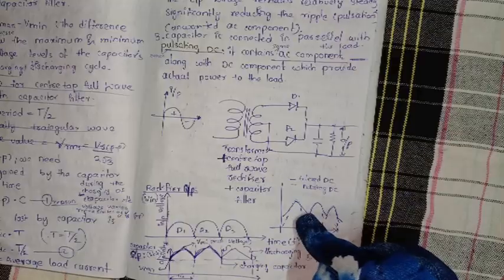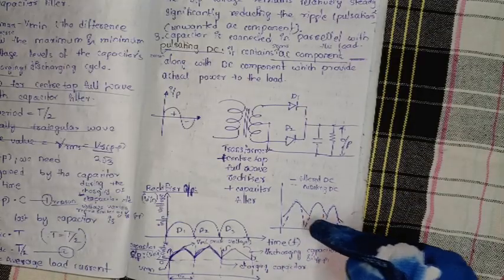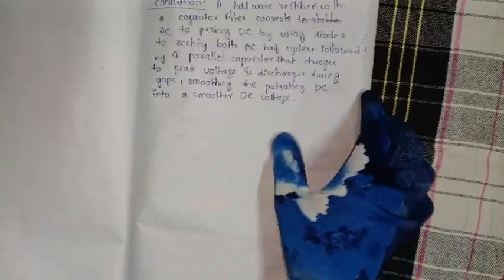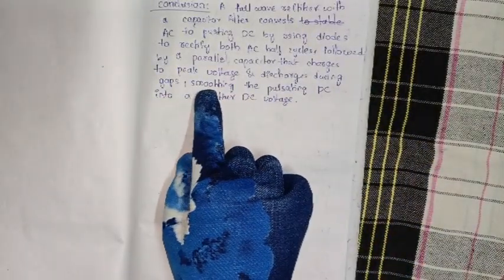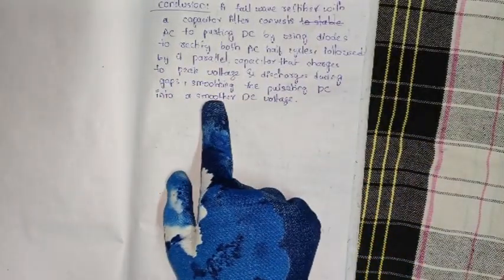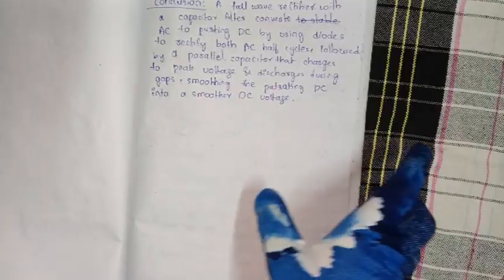It is filling the gap by discharging, and smoothing the pulsating DC into a smoother DC voltage.